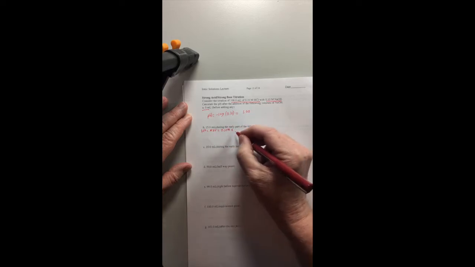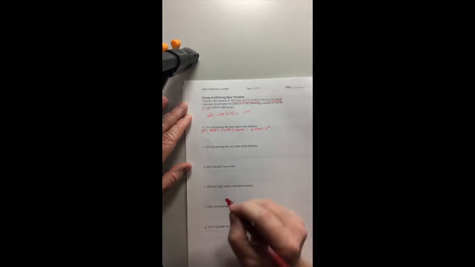Now, from this point forward, what we have to realize is that the NaOH that's added is going to consume some of the HCl that is present. So how much H plus from the HCl do we have to begin with? The H plus equals its molarity times its volume, and that's going to give us millimoles. So we have 0.10 molar times our initial value of 100.0 milliliters, which means we're going to have 10.0 millimoles of H plus present.